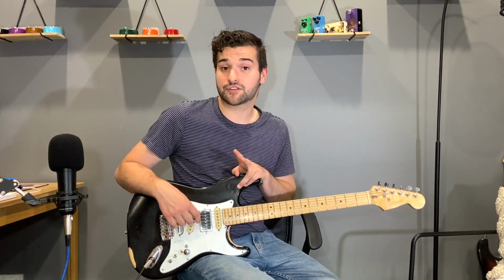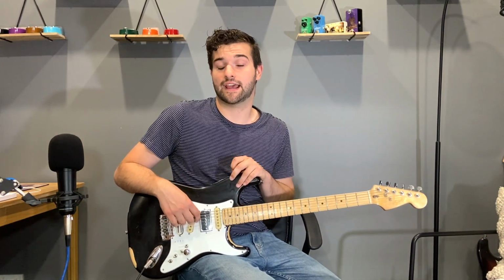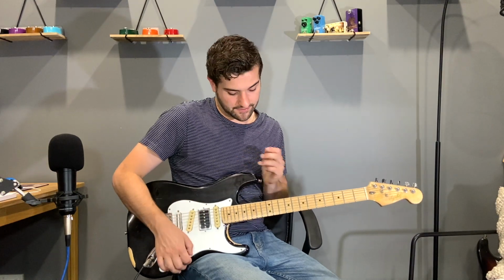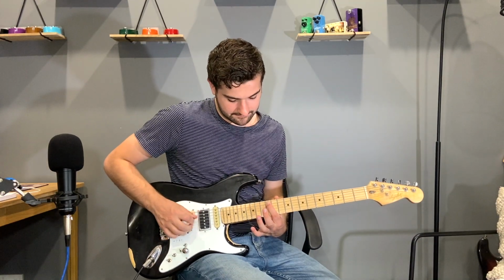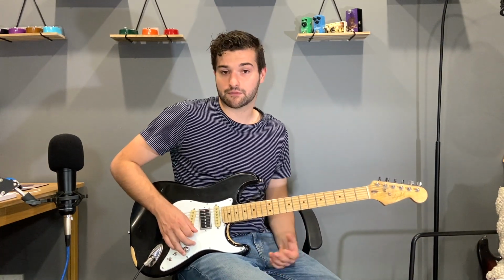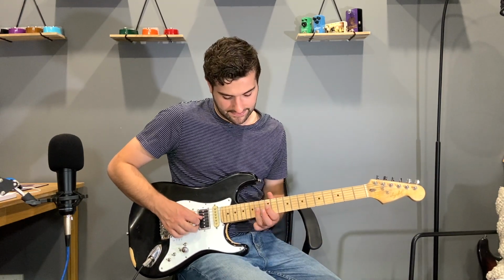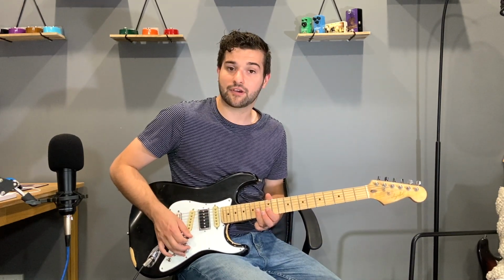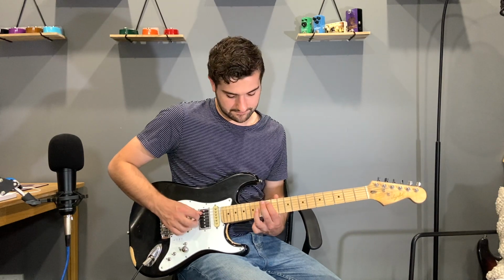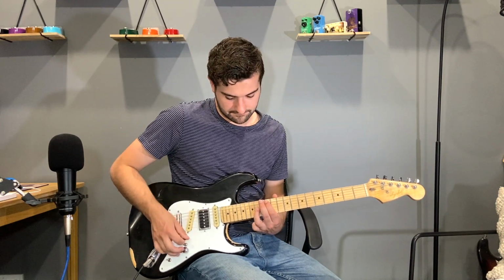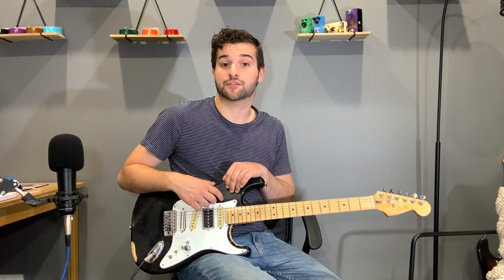So we'll have 2 root notes in our position 4. One of them is here, 12th fret on the 5th string where we started. The other one is here, 14th fret on the 3rd string. There's our 2 root notes.